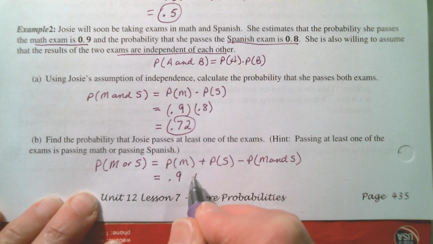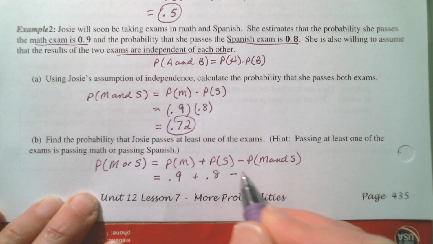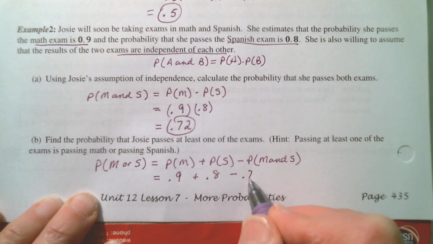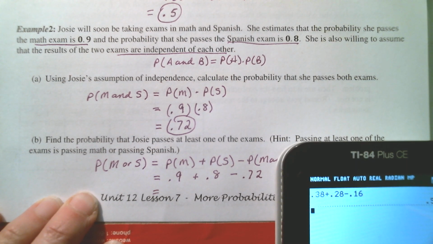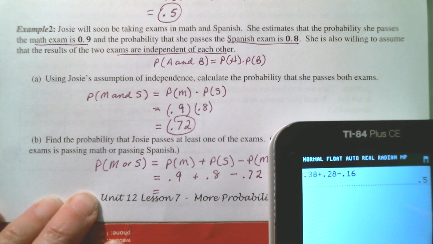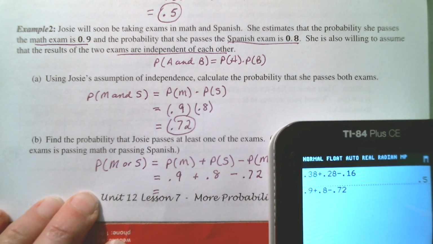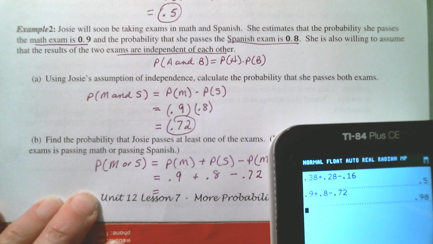0.9 plus 0.8 minus what we just found in part A, 0.72. Well, 0.9 plus 0.8 is 1.7. I think I said 0.17, I was supposed to say 1.7. 1.7 minus 0.72 is 0.98.